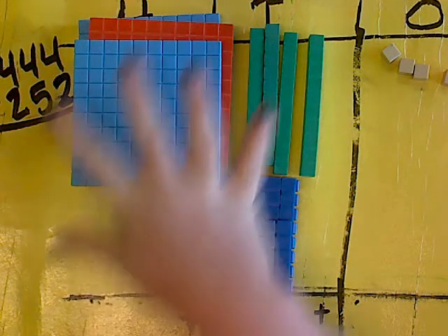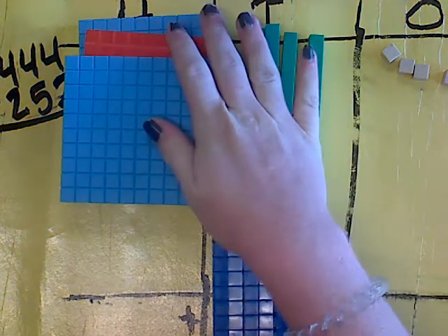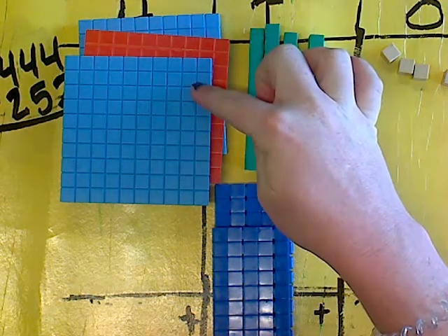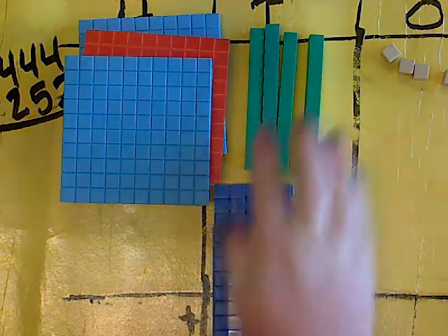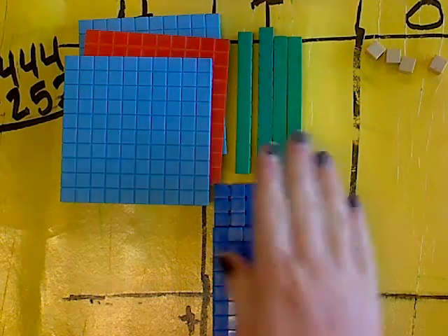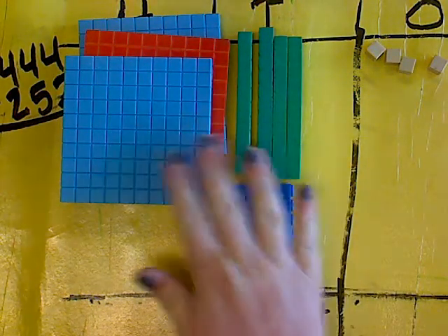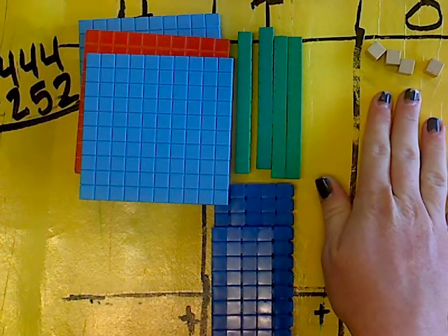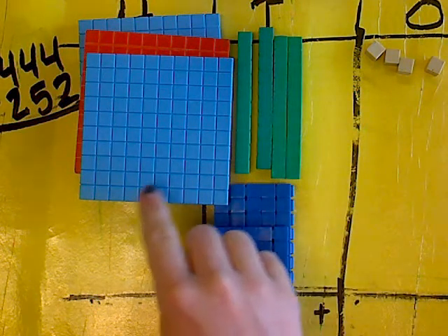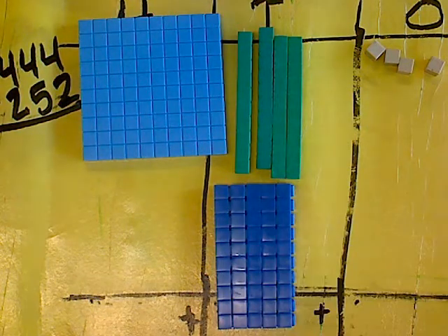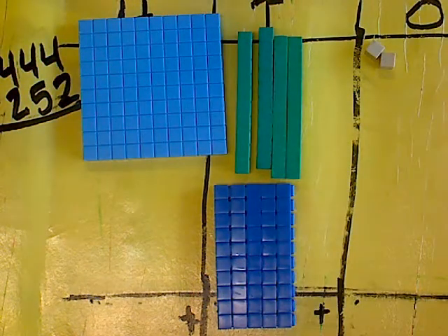But the value of my total number has not changed. We can count that to verify. 100, 200, 300, 400, 440, 444. So now I have enough tens to take 5 away. And I have 4 ones and I only need to take 2 away, so I have enough ones to do that as well. So I'm going to start and take away 2 hundreds. Then I'm taking away 5 tens and 2 ones.